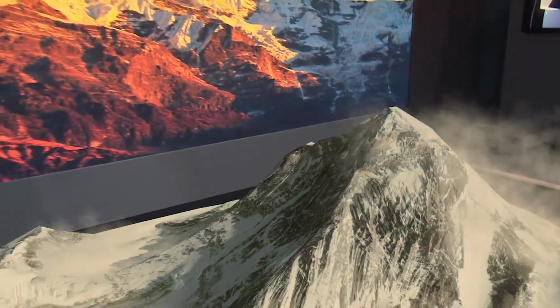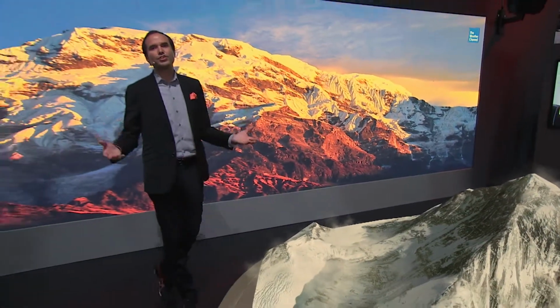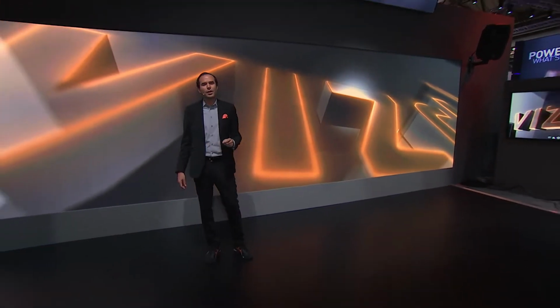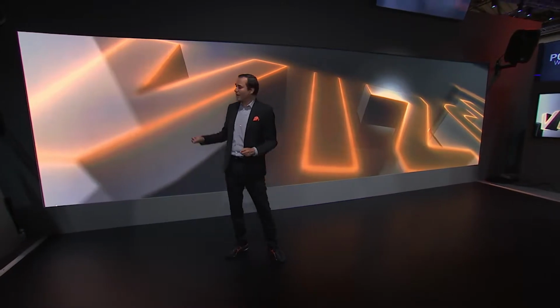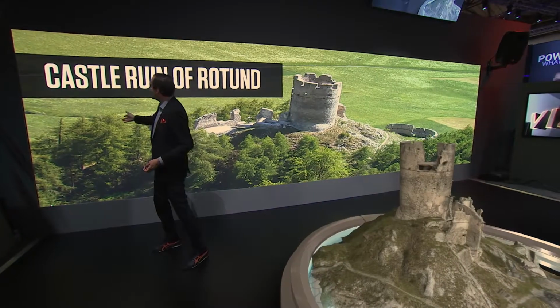So everything that you've seen so far here is going towards the traditional broadcast model of news, sports, and weather. But let's see what else we can do with augmented reality graphics in the studio. For that, we're going to bring in a different item altogether.